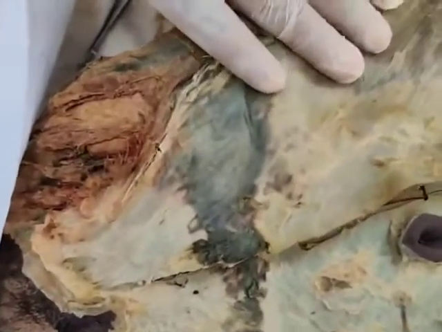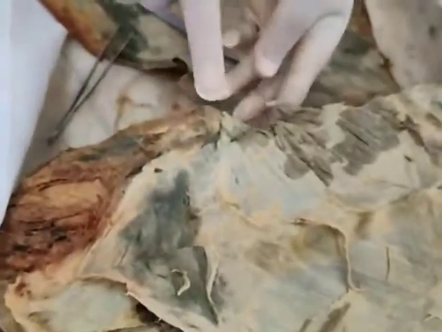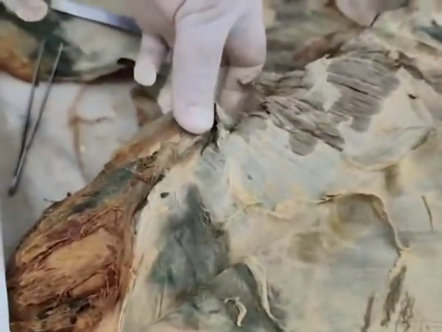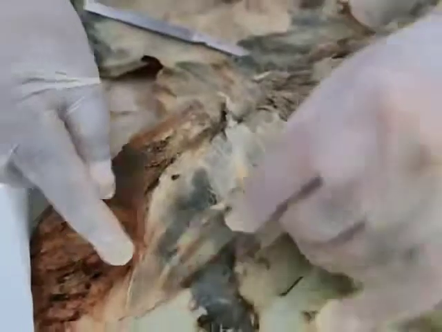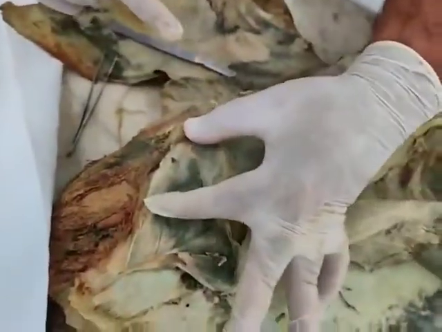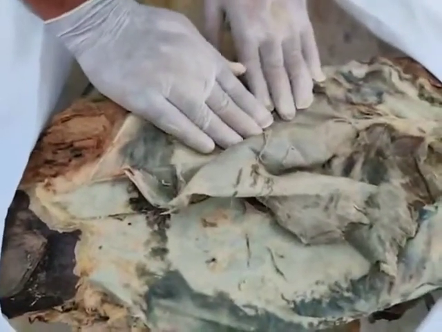So if you see, I am reflecting the external oblique, it has been reflected. Now this is the internal oblique taking origin from the intermediate lip of the iliac crest, ventral segment, anterior two-thirds. Plus this was the inguinal ligament, it is taking origin from the lateral two-thirds of the inguinal ligament. Its direction of fibers is upwards, forwards and medially.